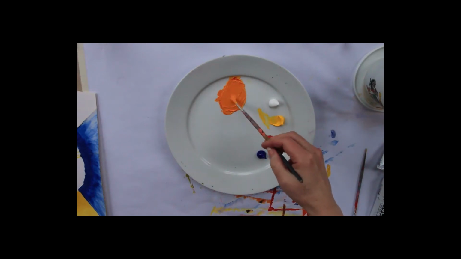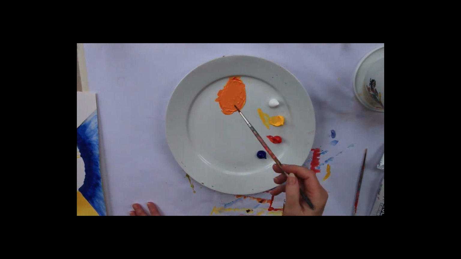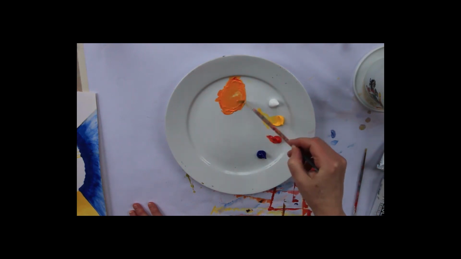Now, what is the complementary color to orange? Well, it's whatever primary color doesn't make orange. Now, we've just used red and yellow to make orange. So I've learned that blue is the complementary color to orange. So I'm going to add just a drop of blue there to subdue the orange tone.